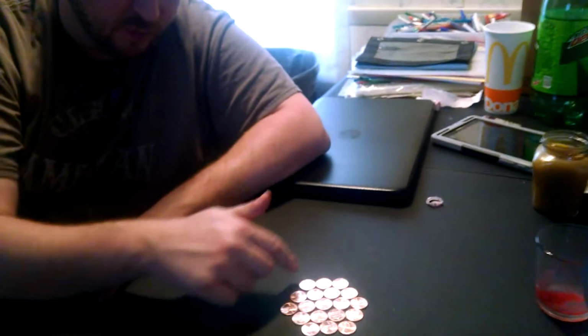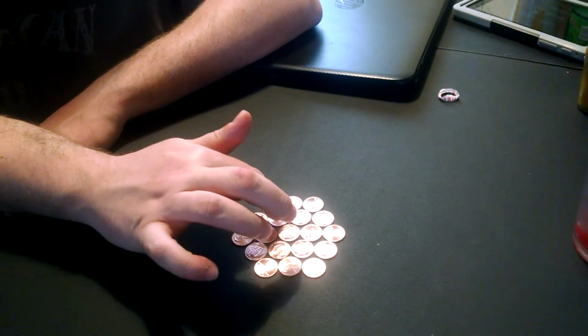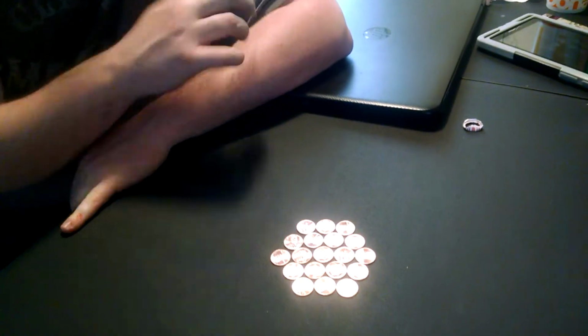Anyway, here's my hexagonal one, which looks a little more promising. As before, the ones on the end can't really touch six other pennies, but the ones in the middle, like this guy, we'll use him as the heart of it right here, he's touching 1, 2, 3, 4, 5, and 6.